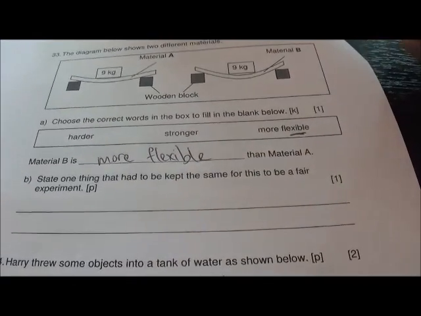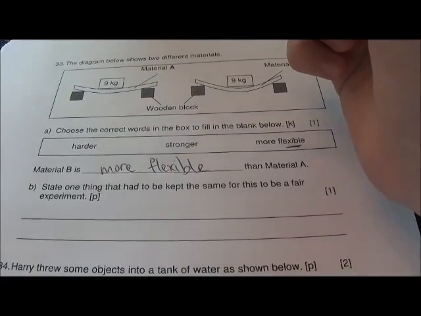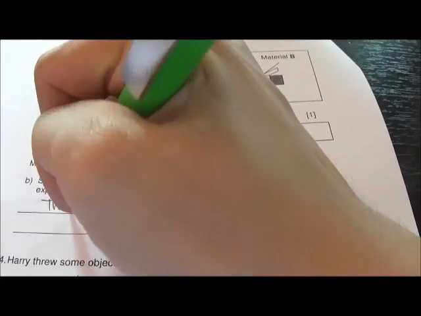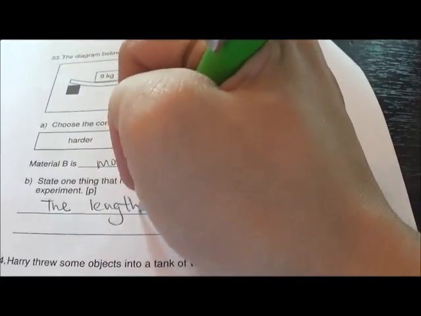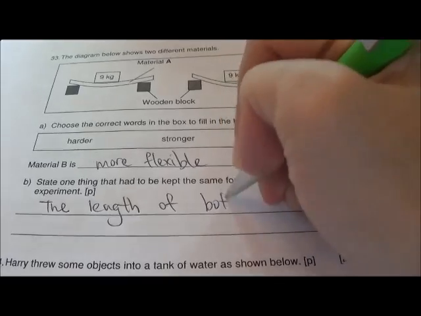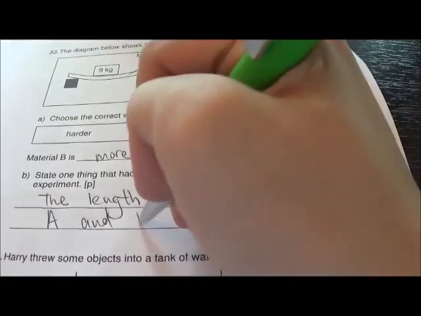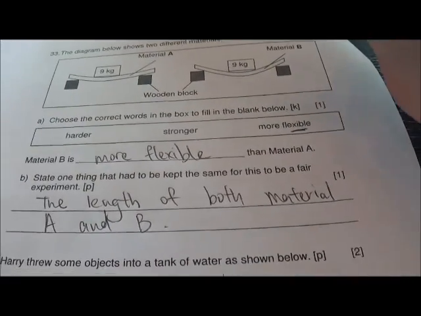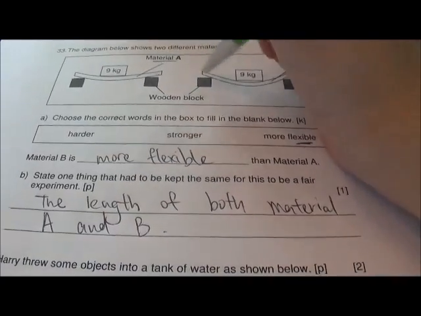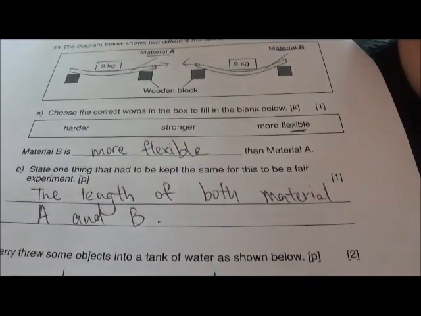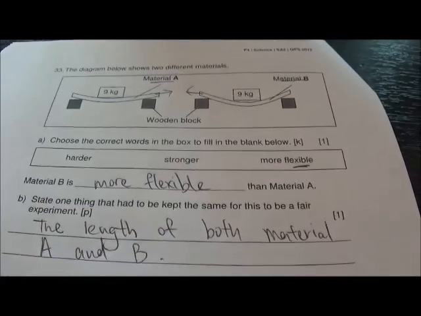Okay, what thing has to be kept the same for this to be a fair test? I would say the length of both material A and B. Alright, in this experiment, there's only one thing that can change, which is the material of these two planks. So everything else must be the same: the thickness, the length, everything else must be the same except the material.